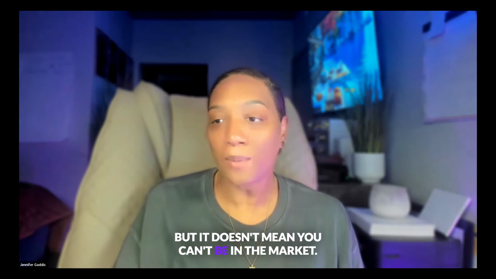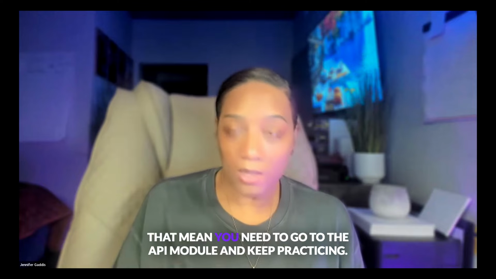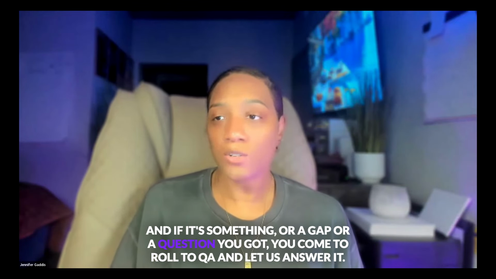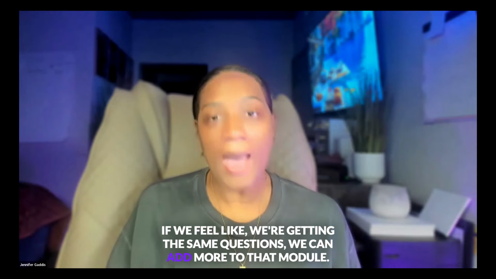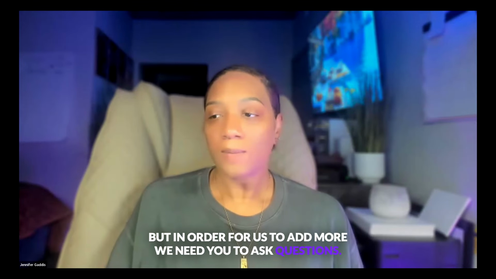But it doesn't mean you can't be in the market. If you see that more jobs ask for API, that means you need to go to the API module and keep practicing. And if there's a gap or a question you have, you come to Road to QA and let us answer it. If we feel like we're getting the same questions, we can add more to that module. But in order for us to add more, we need you to ask questions.